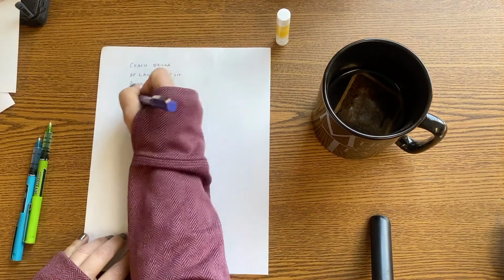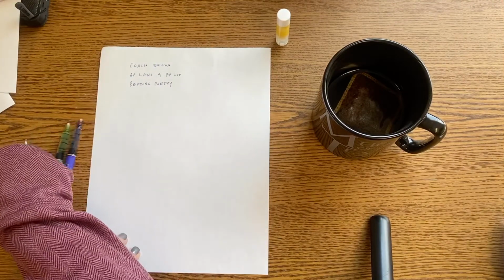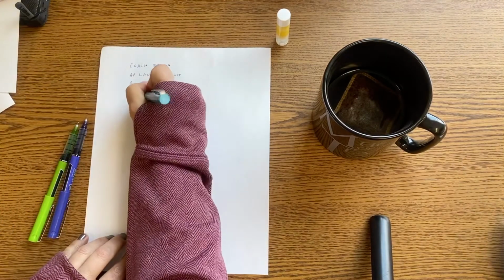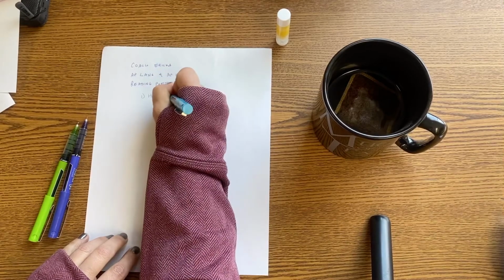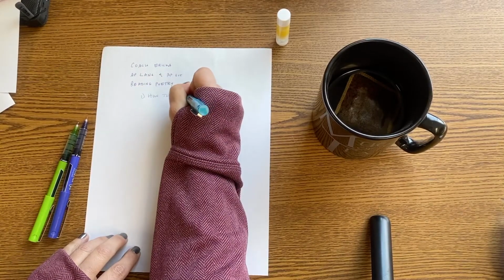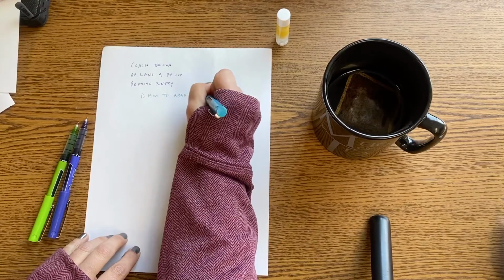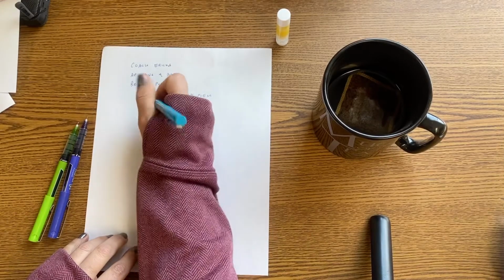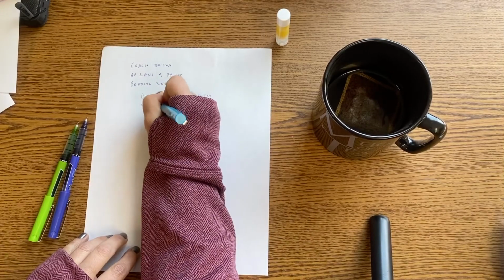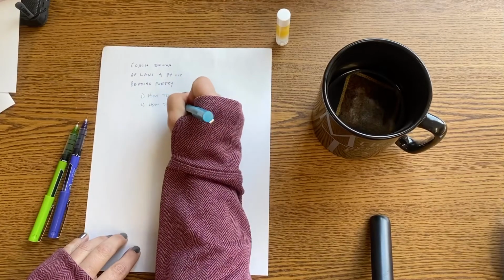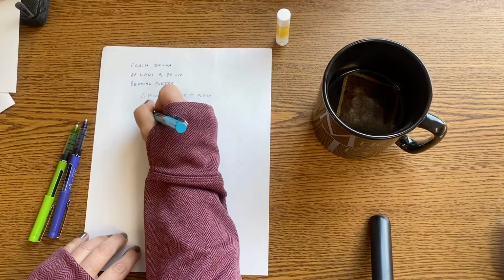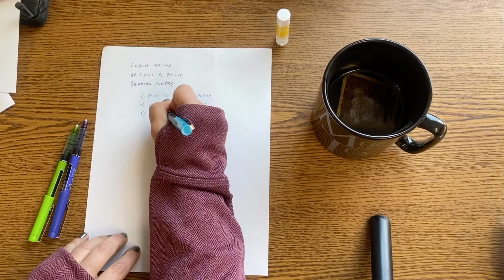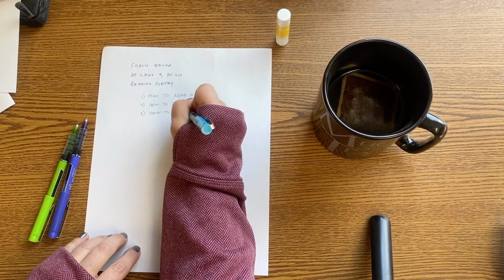So number one, let's change colors. Number one, we're going to cover how to read a poem. Secondly, we're going to talk about how to study one. And third, how to analyze.